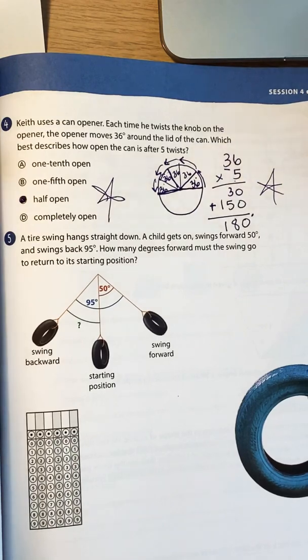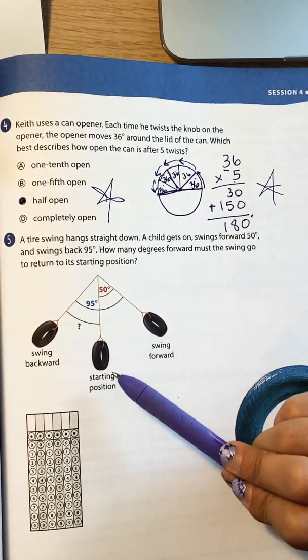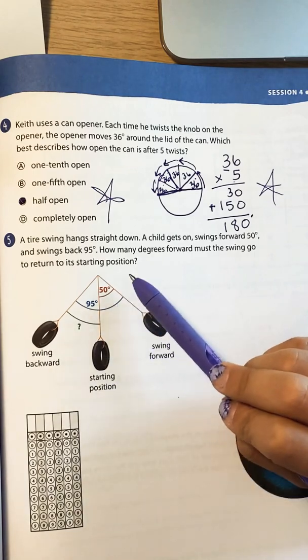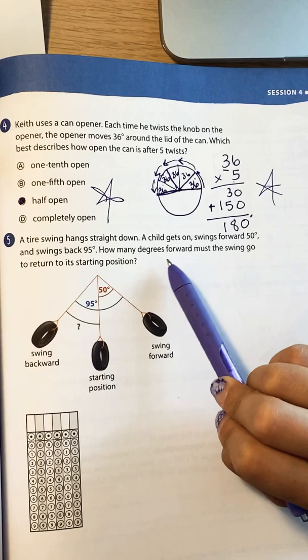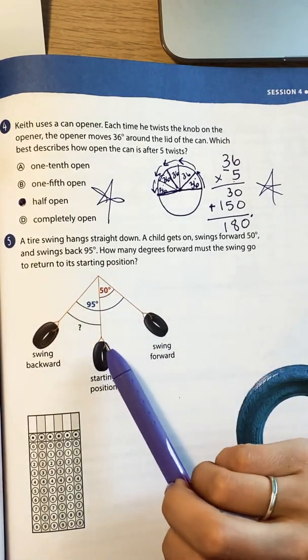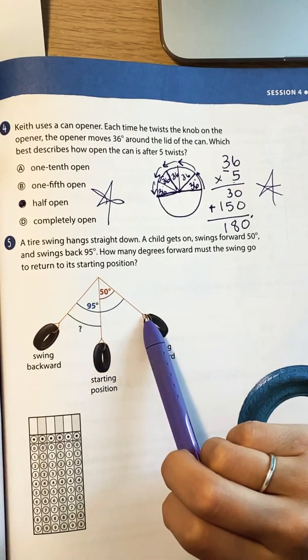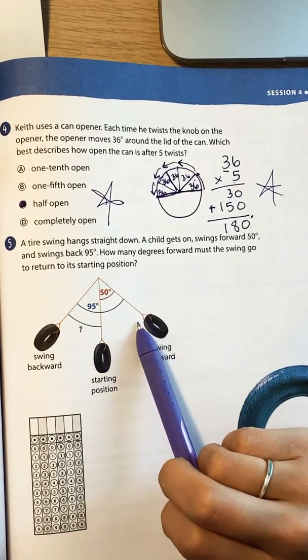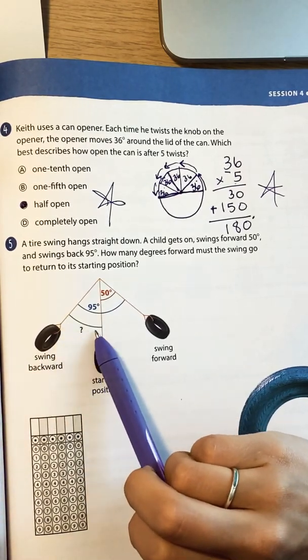A tire swing hangs straight down. A child gets on, swings forward 50 degrees, swings back 95 degrees. How many degrees forward must the swing go to return to its starting position? Okay, so you start right here on the swing. You go forward 50 degrees, and then back from here 95 degrees. And then how far forward do you have to go to get back to the beginning?